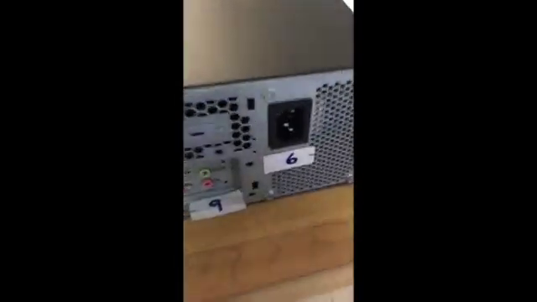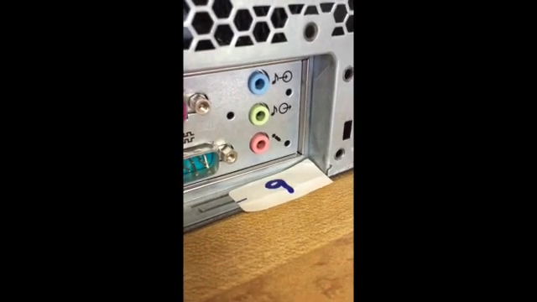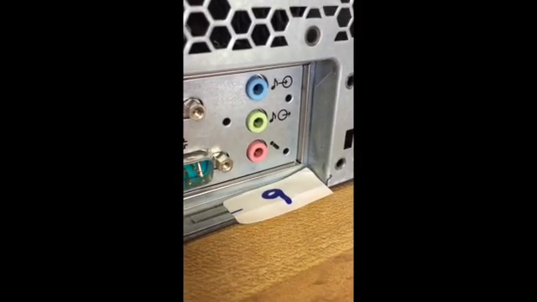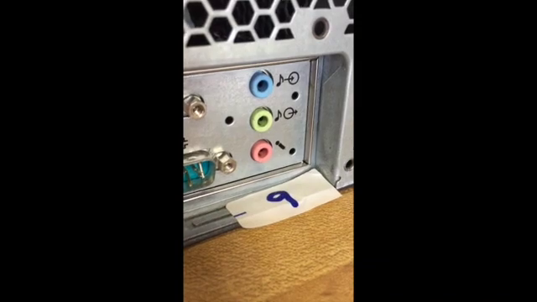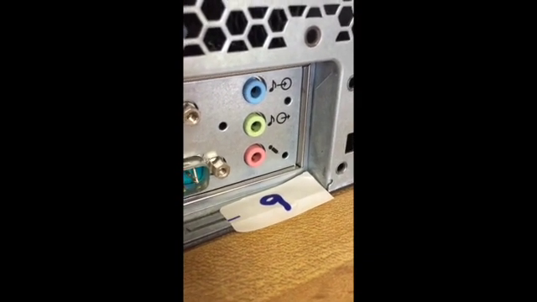Okay, number 9. Is right here on the bottom. We have 3 different holes. You're going to describe what these holes are for and write them on your quiz.